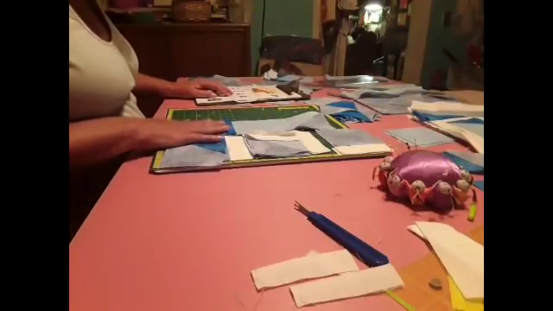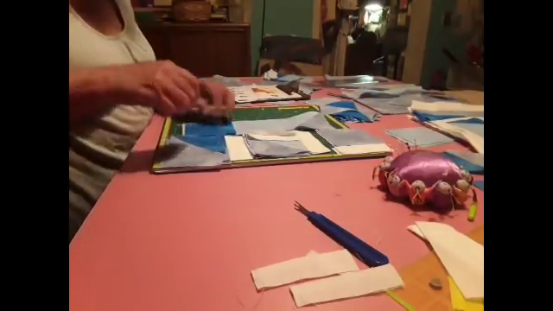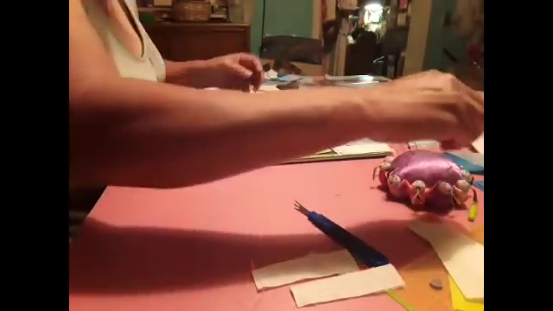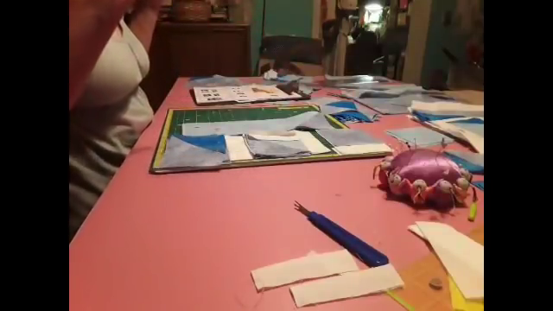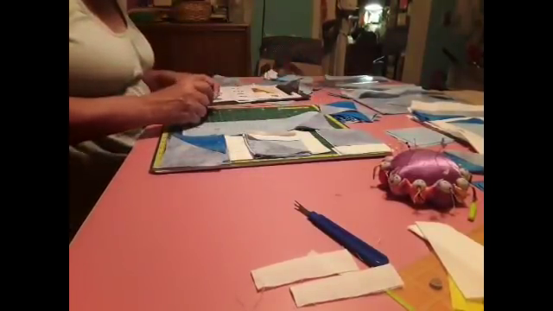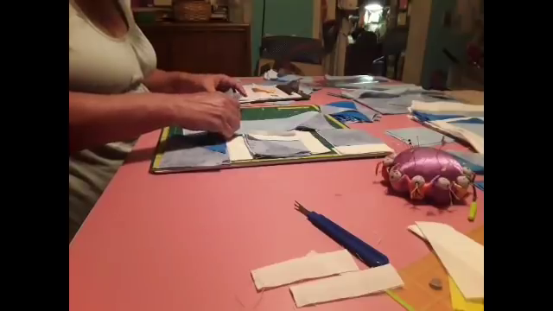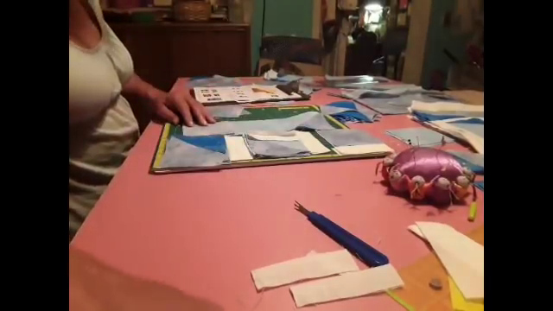This is not supposed to be the same color. This is supposed to be a different color. They are supposed to be the same color up here and down here. So these will be sewed on this way.